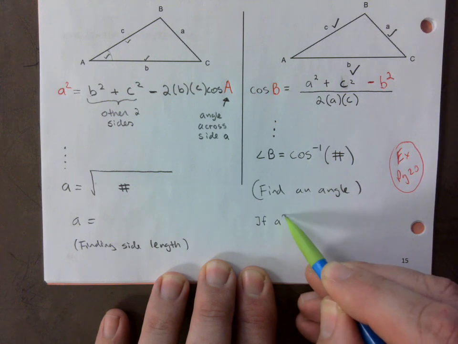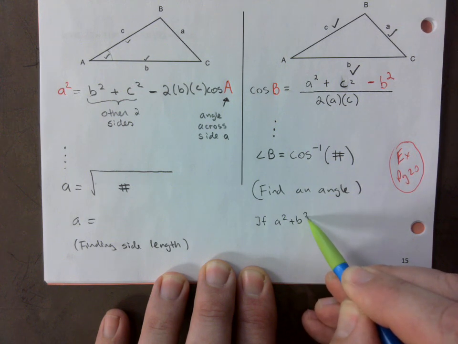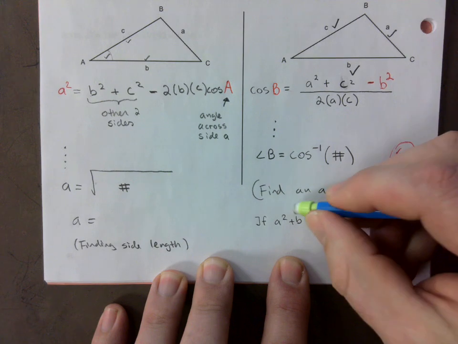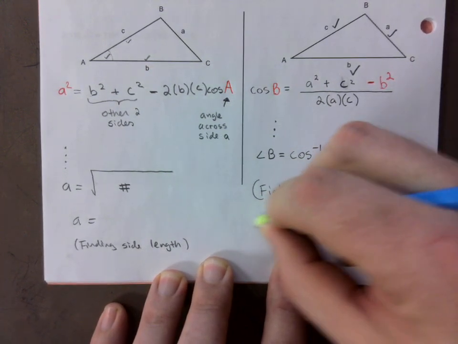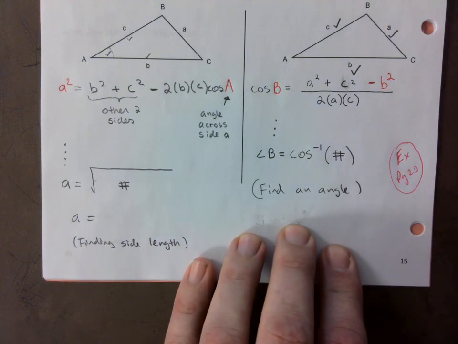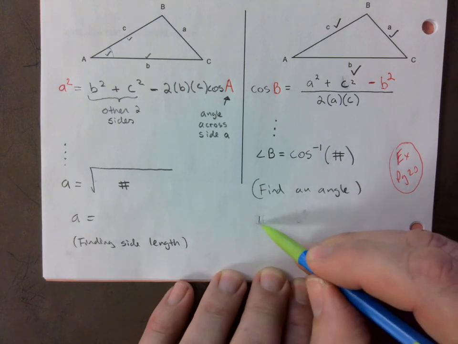If a squared plus b squared, sorry, no, this is overkill. Let's make it a little easier to remember. Sorry about that, guys. I'll make a note.